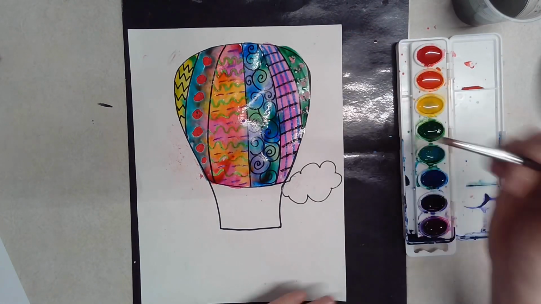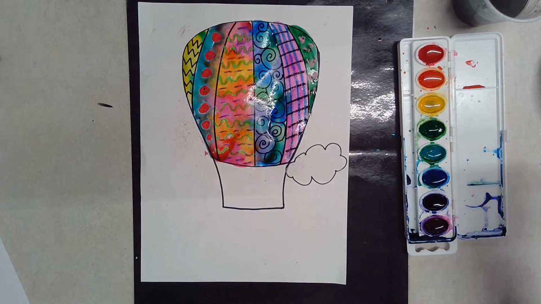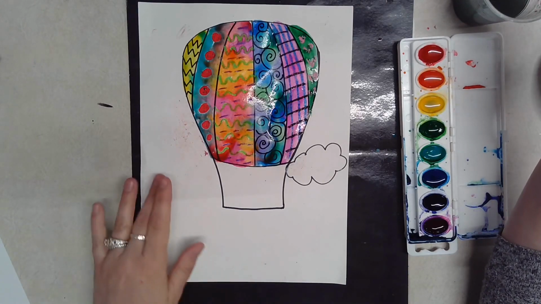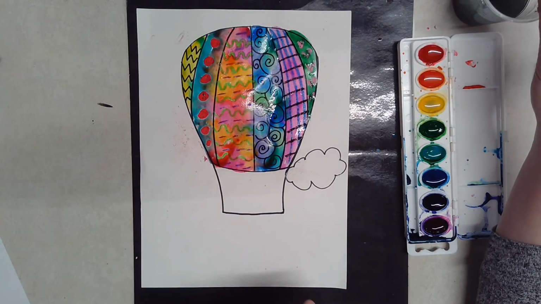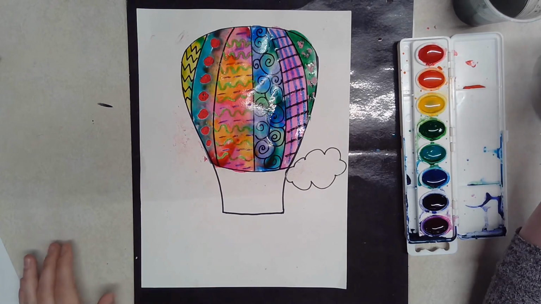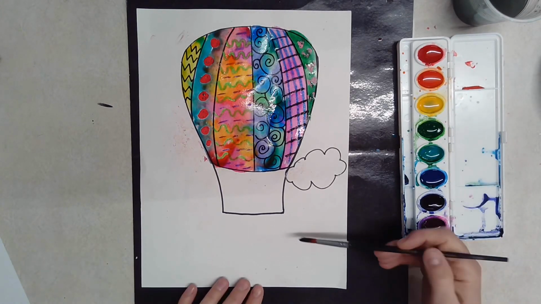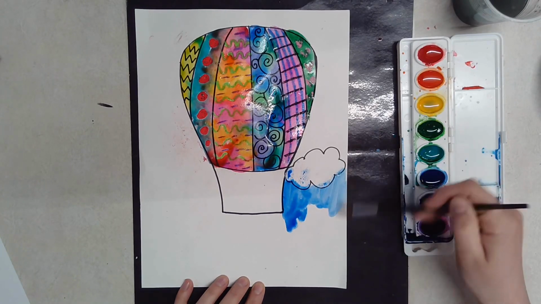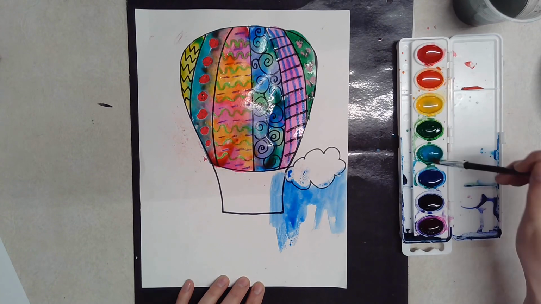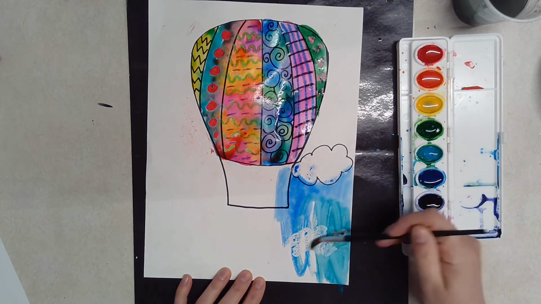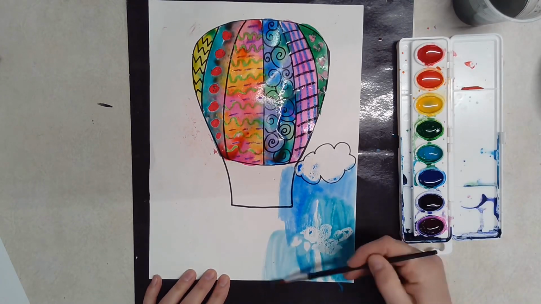All right, friends. Now I'm going to let that hot air balloon area dry, and now I'm going to take some time to paint my sky. When I paint my sky, you'll remember yesterday I put white oil pastel throughout my artwork. So that means today, when I go over it, those white clouds will show up. So I'm going to take some time to do that now using my colors of the sky. I'm going to use my blues together. And there's one of my clouds appearing that you couldn't see until I added watercolor.